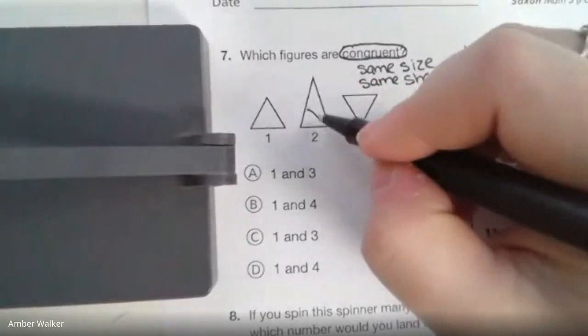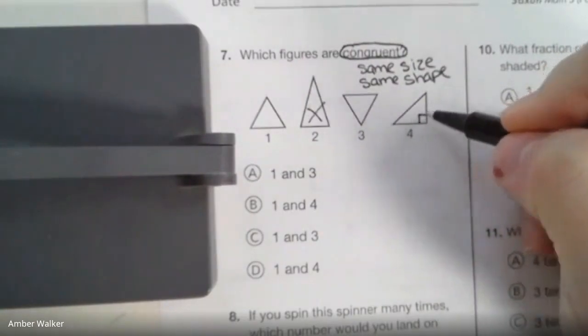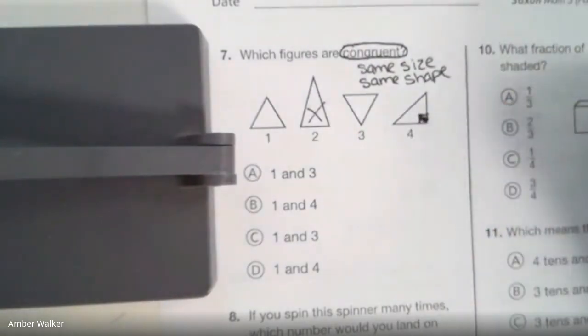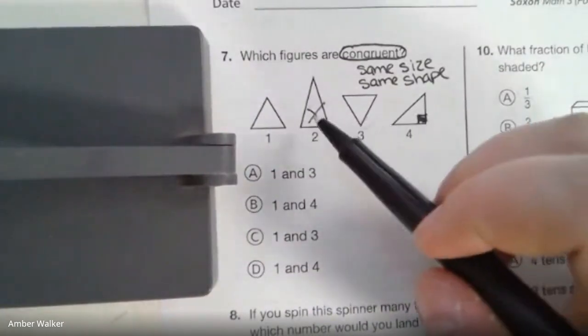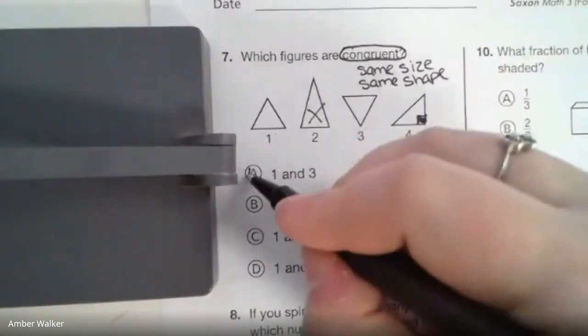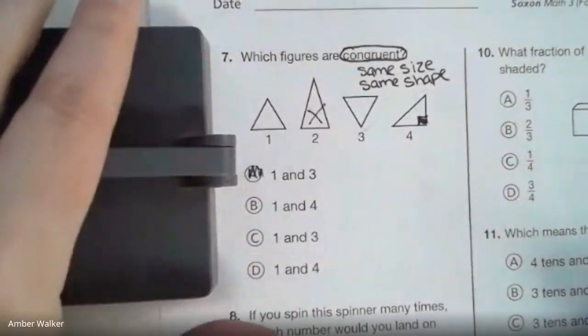I can throw this one out. It's too tall. It's not the same size. And I can throw this one out because it has a right angle. None of the other ones have a right angle. So 1 and 3, 3 looks like I could spin it around and make it look like 1. 1 and 3 are congruent shapes, both triangles.